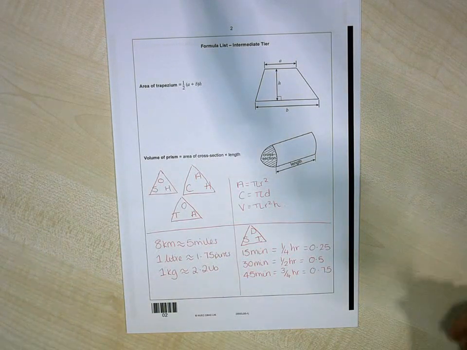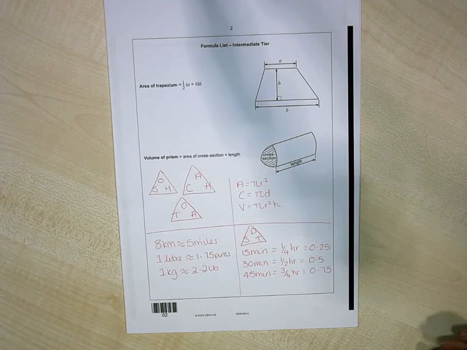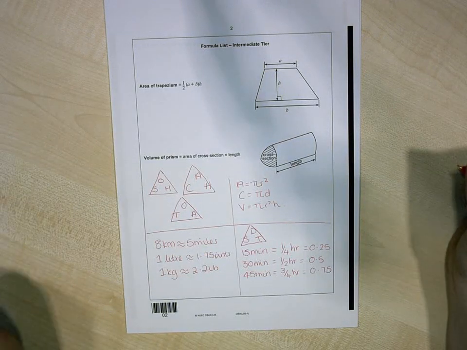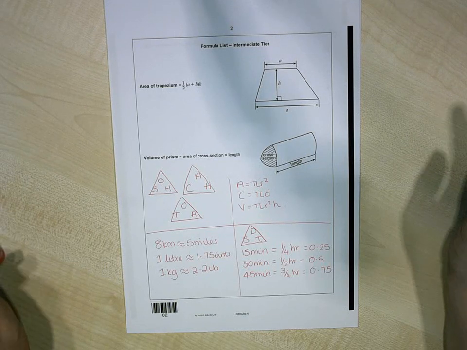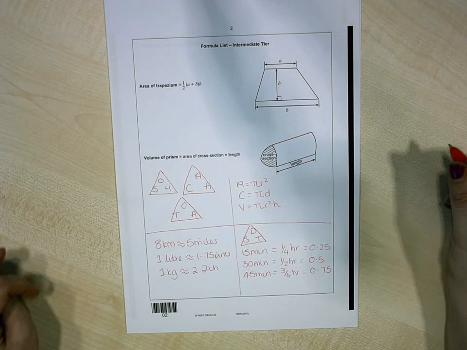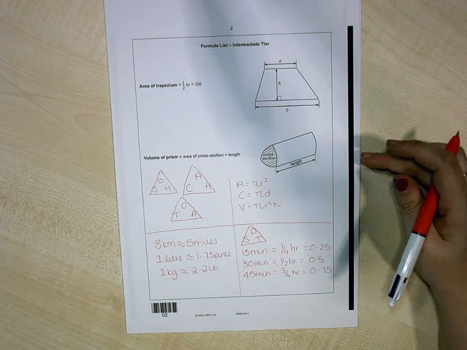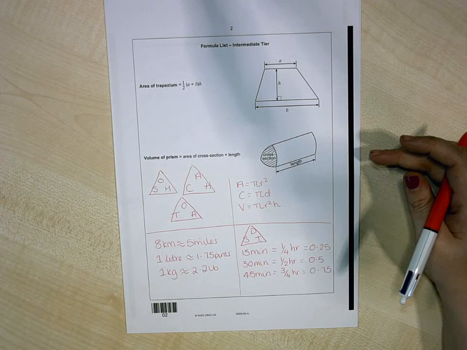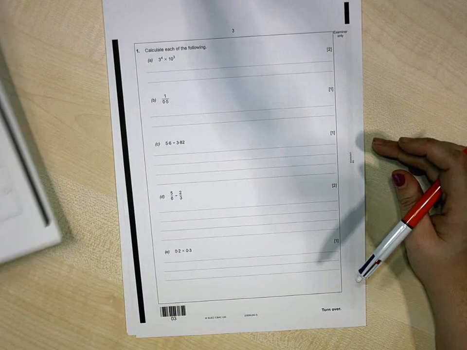Now this is a non-calculator paper, so we're not going to be using the SOHCAHTOA trig triangles, but we could possibly be using the other ones. Okay, just copy them down. Okay, hopefully you should know those by now. Okay, right. Let's move on.